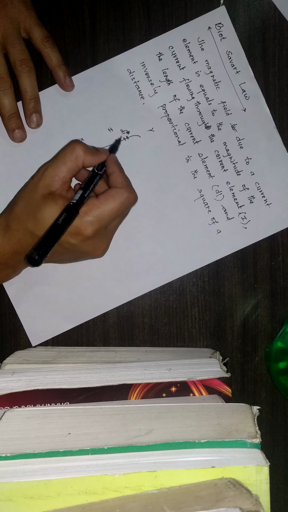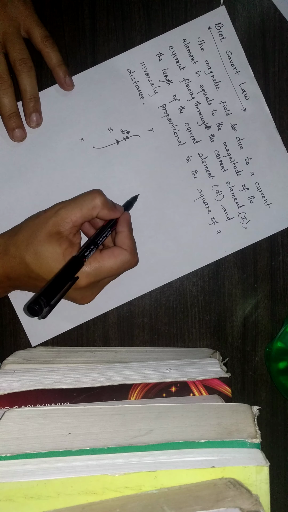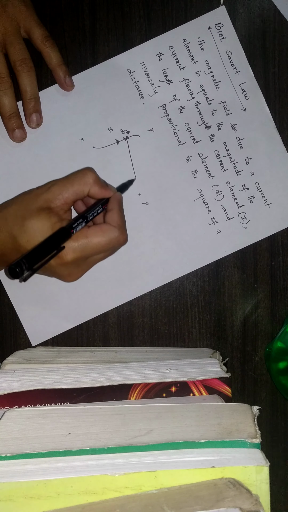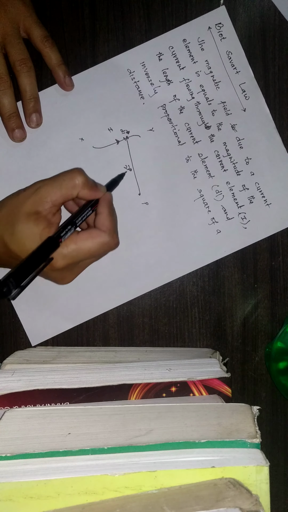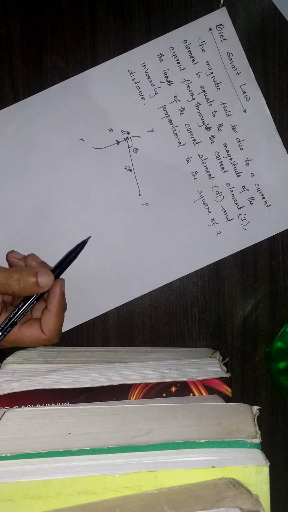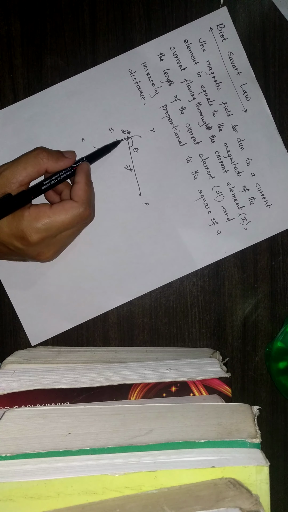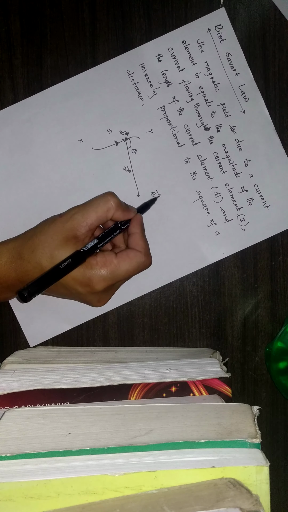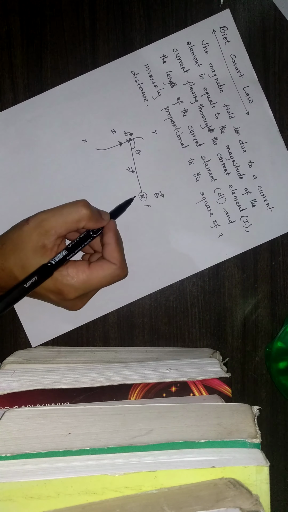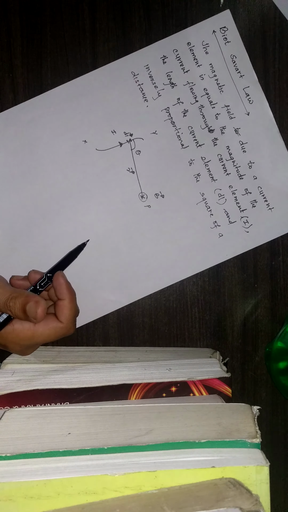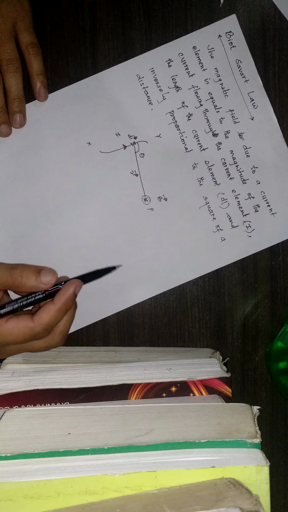Now due to this particular dl element, there will be some magnetic field at this point P, which is at a distance of r, at an angle of theta with the dl element. The magnetic field will be inside the plane of the paper. Why? We will see this afterwards.